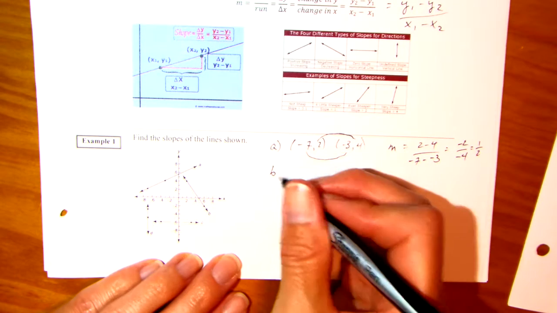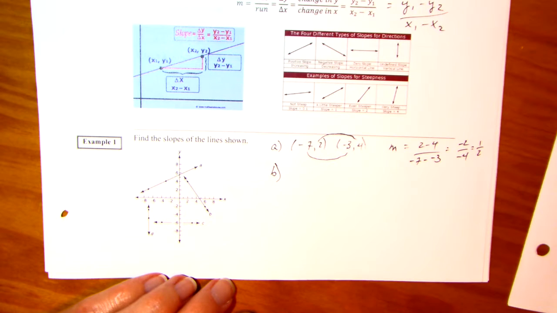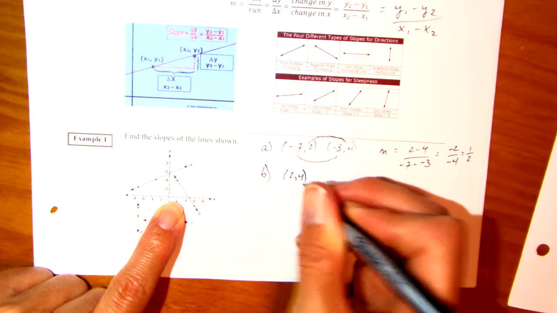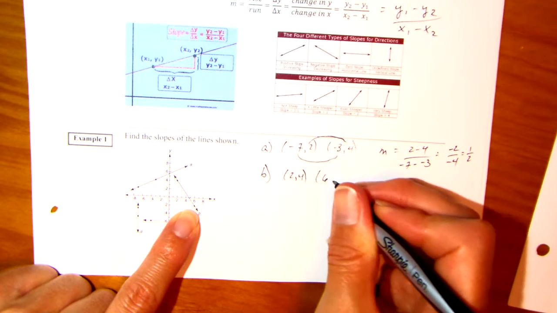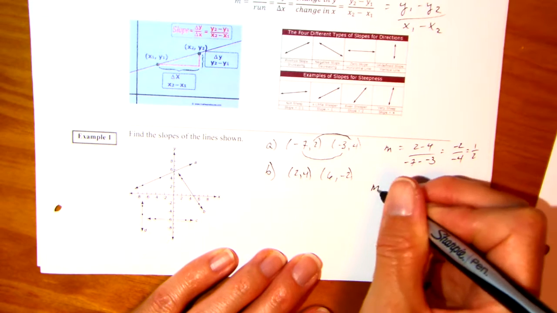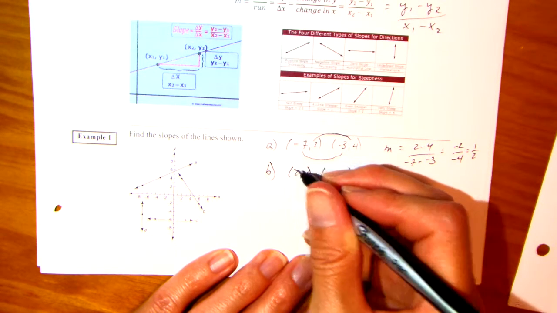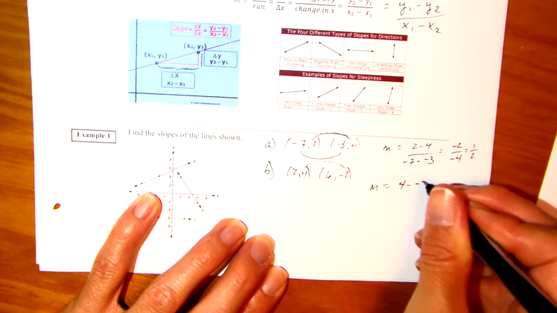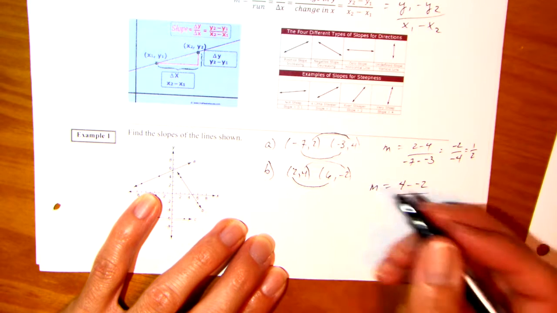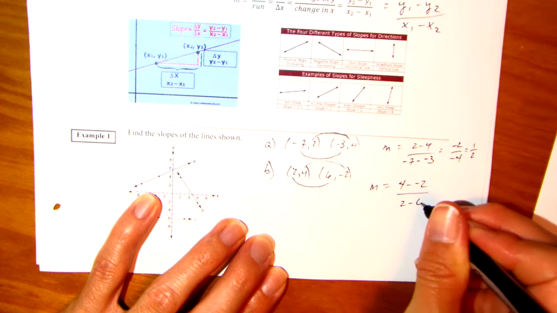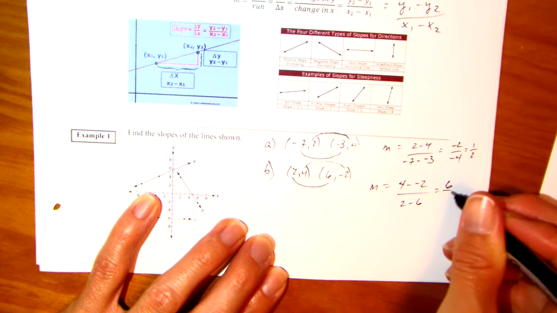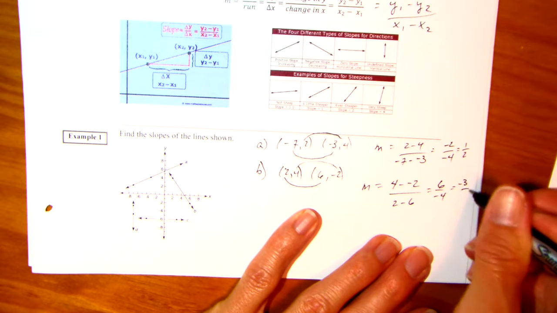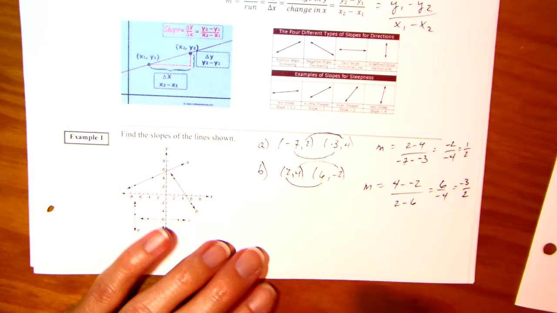B for Bob. So B is this line right here. It looks like I have the point 2, 4, and 6, negative 2. Find the slope. Let's see here. Put the y's on top. 4 minus a negative 2. X's are in the bottom. 2 minus 6. You get 6 over negative 4. That reduces to negative 3/2. Again, do not change this to a mixed number.